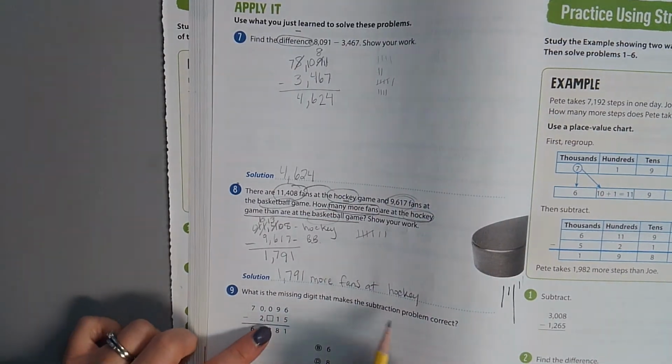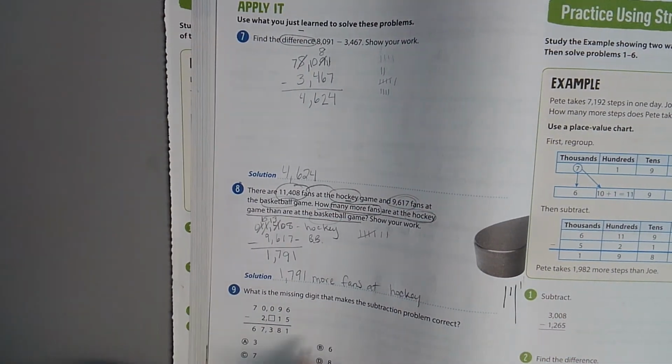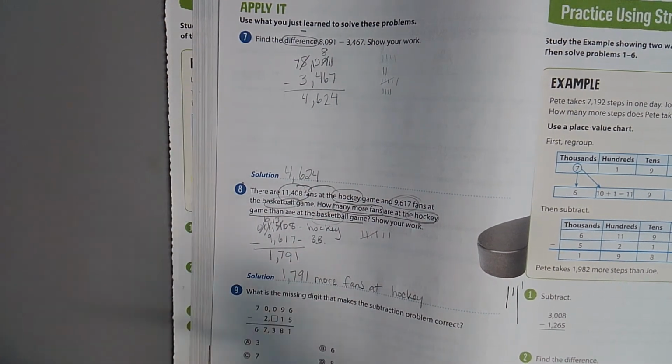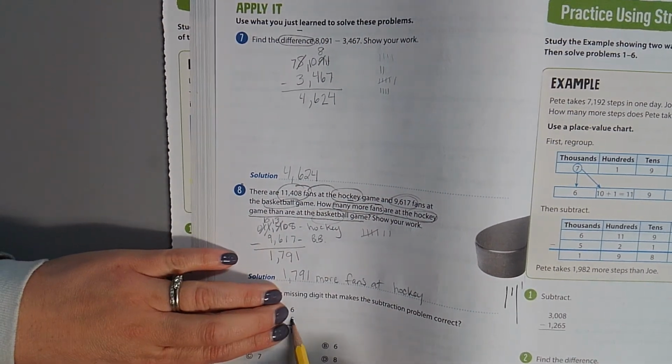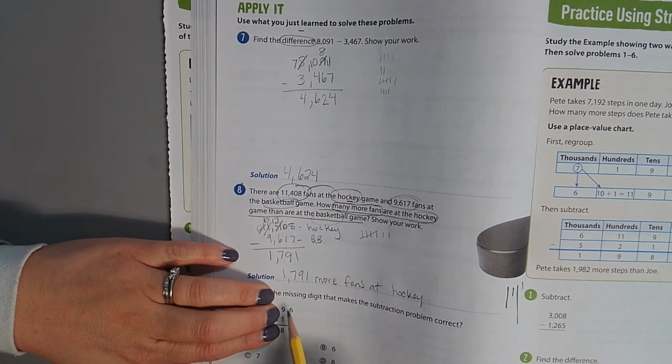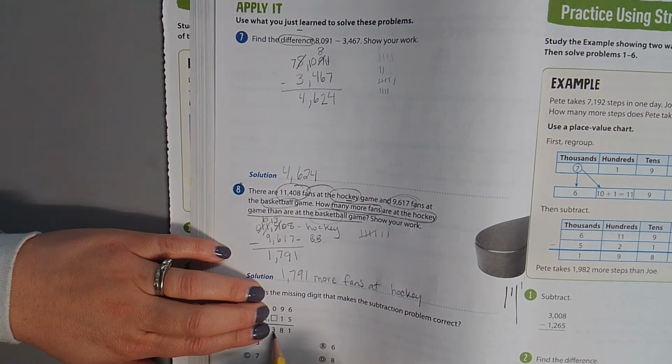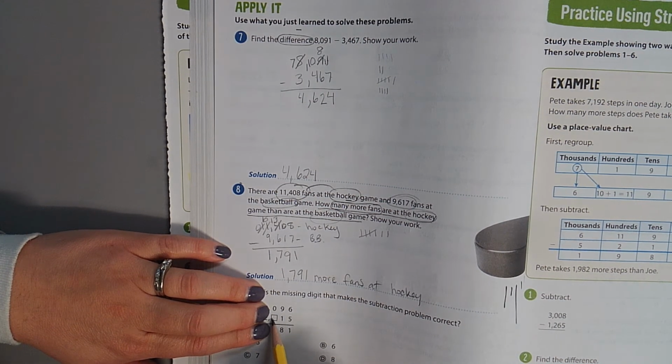What is the missing digit that makes the subtraction problem correct? This is the same as the addition. You have to solve it or it will trick you. So we're going to start here. 6 minus 5 is 1. 9 minus 1 is 8. 0 minus what equals 3? Well, you can't take anything away from 0.